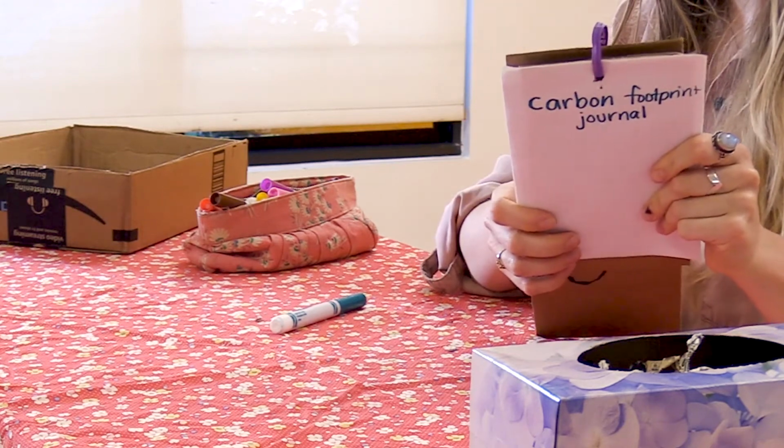What are some of the things that we can keep track of in our carbon footprint journal? Well, let's pay attention to how long we keep the lights on at home. And maybe let's also notice how many times we open the refrigerator. What's another way we bring electricity inside or use energy?